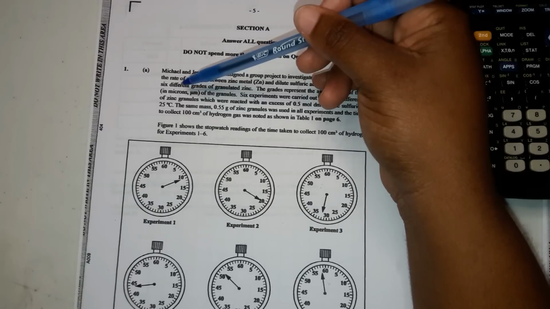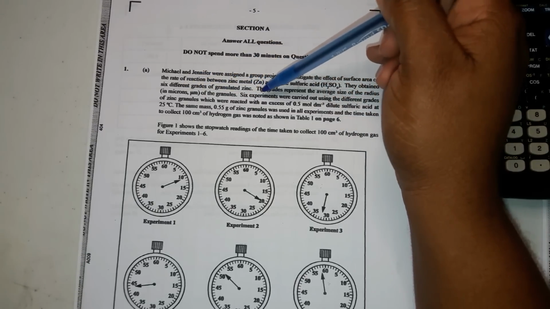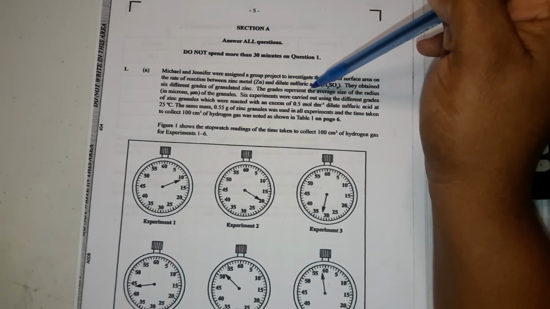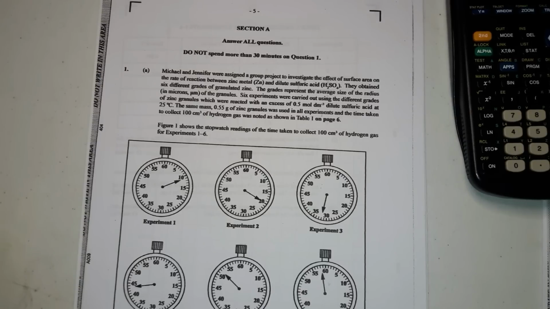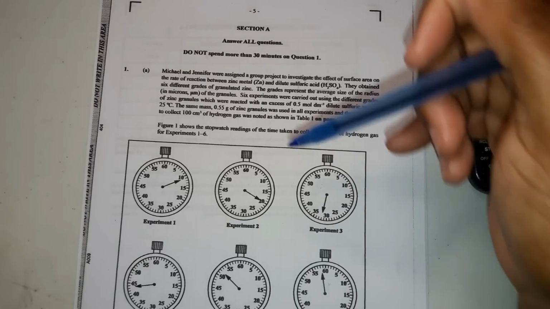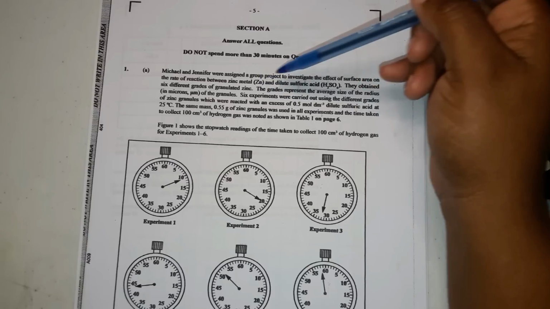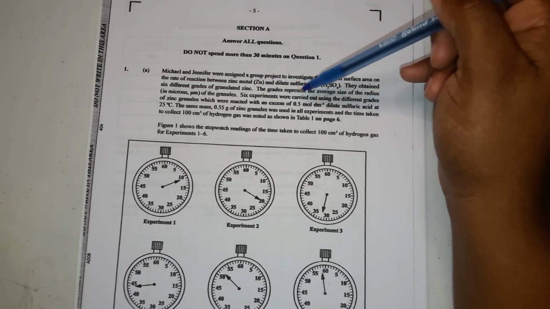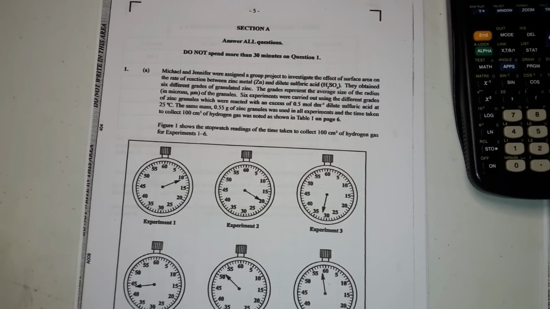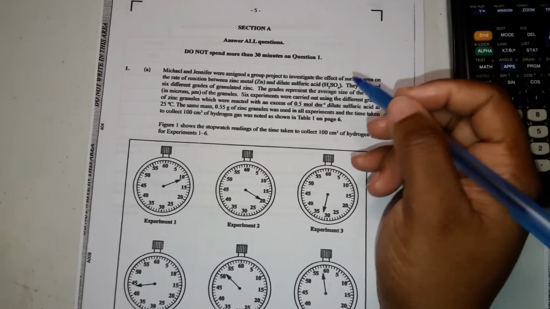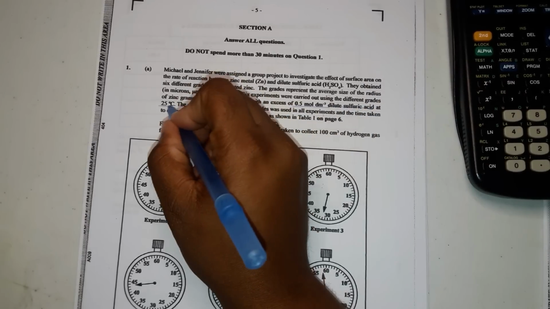They obtained 6 different grades of granulated zinc. The grades represent the average size of the radius in microns of the granules. The 6 experiments were carried out using the different grades of zinc granules, which were reacted with an excess of 0.5 mol/dm³ dilute sulfuric acid at 25 degrees Celsius. So I'm going to underline this and this.